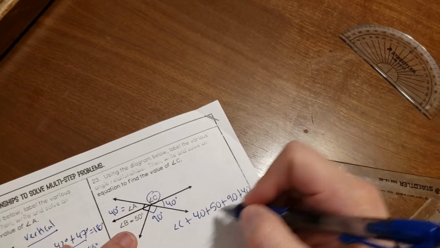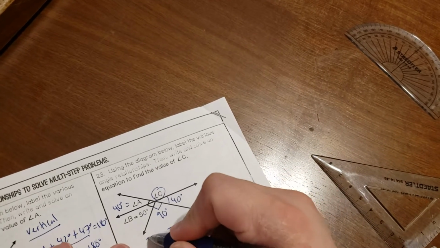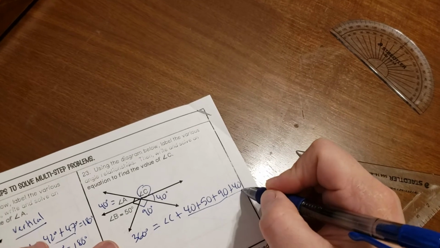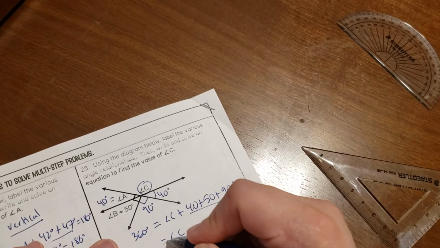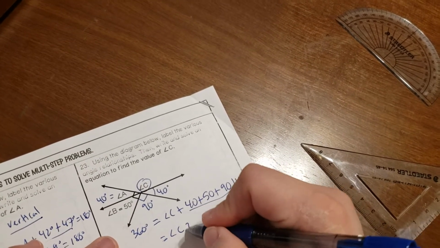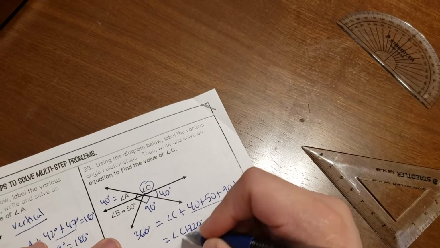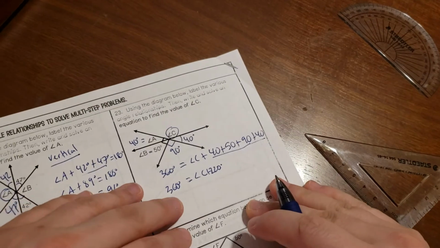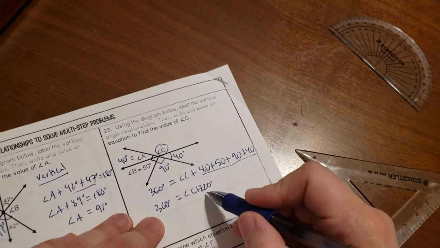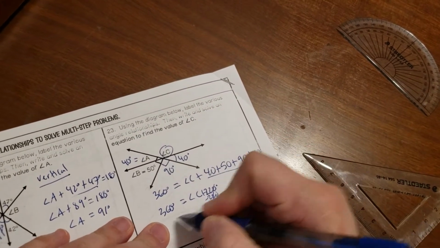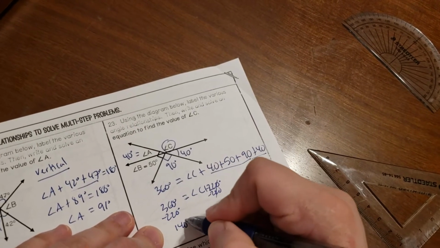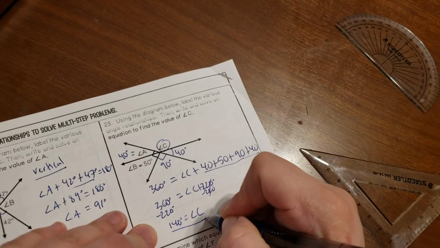All adds up to, I've run out of space. I'm going back over here. All equals 360. So 180 plus 40 is 220. Oh man, my shorthand is getting messier. 360 minus the 220 is 140. There we go. That's it.